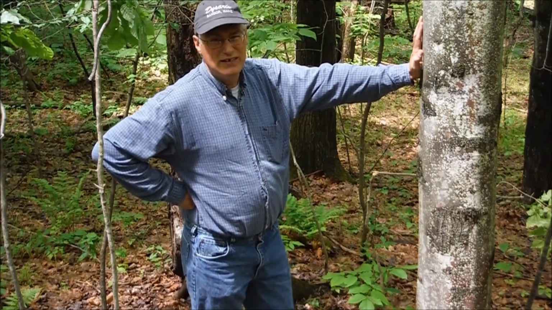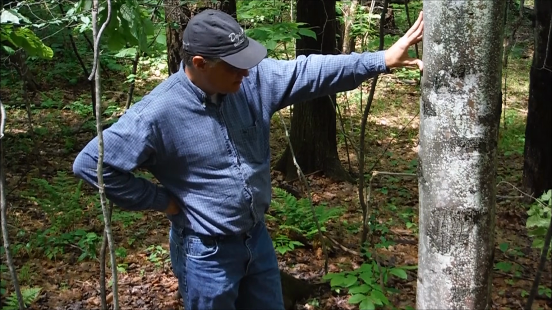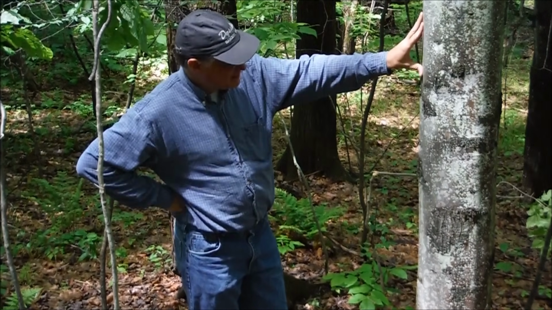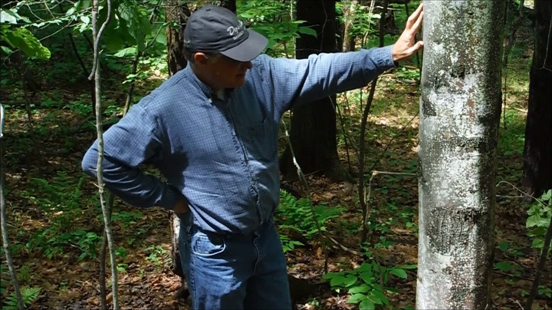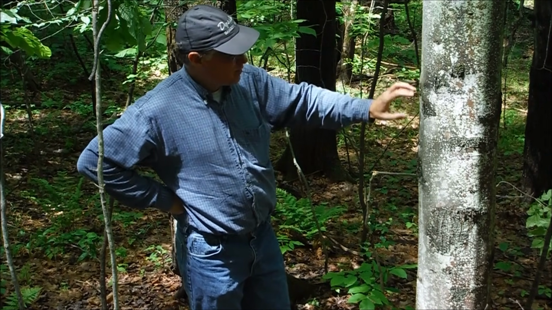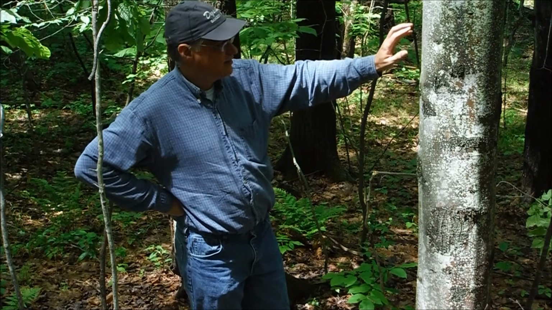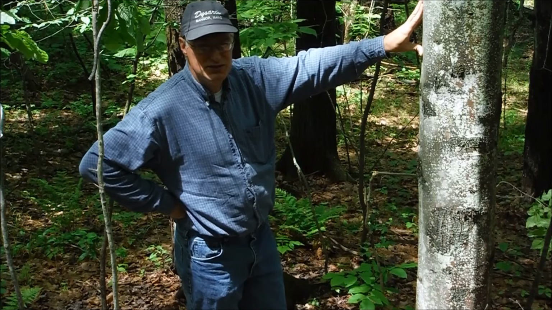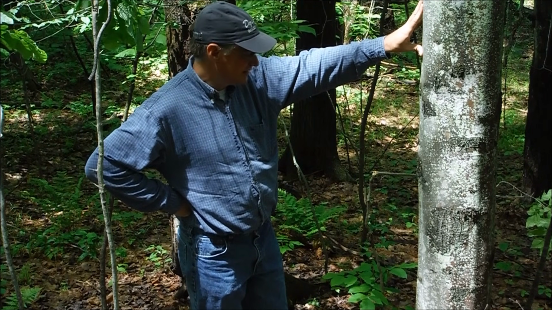I don't know how well the camera is picking it up, but the bark of a soft maple is fundamentally gray, but if you look at it more closely, you'll usually see almost purplish or greenish undertones to the color of it. Now, as opposed to hard maple, which is usually kind of silvery undertones to the bark. That's one way of telling.